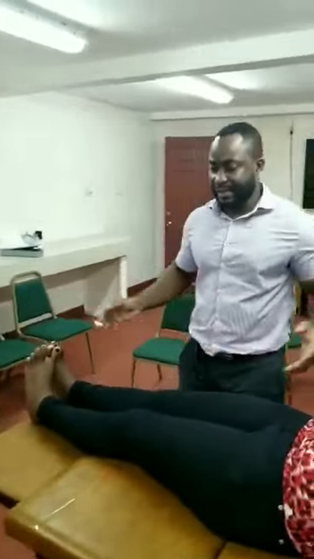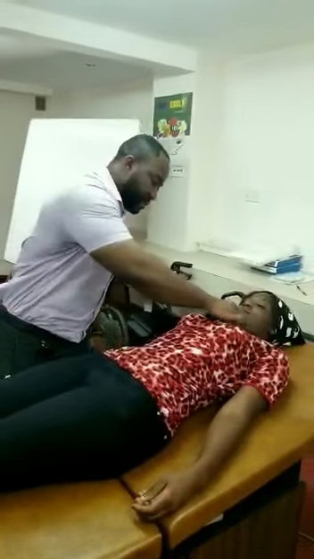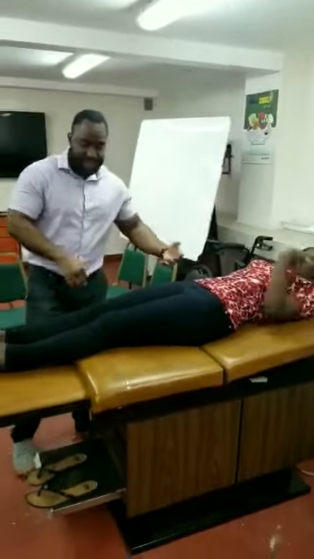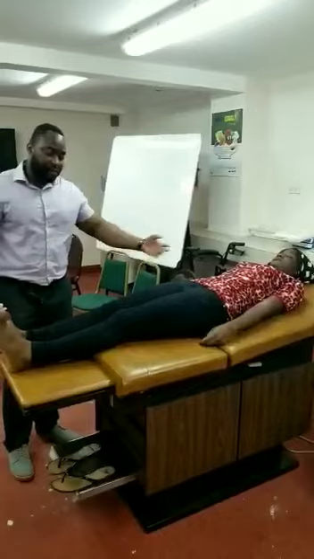So sensation we'll do with fine touch and pinprick. For the sake of this exam, we'll just stick with fine touch, using a cotton wool, and then explain to the patient. I'm going to be touching your legs, different areas with this cotton wool. This is how it feels. Can you feel that? Alright, so I'm going to ask you to close your eyes and let me know if you can feel it and it feels the same. Alright, so close your eyes. Alright, so normally we'll start distally and go upward.